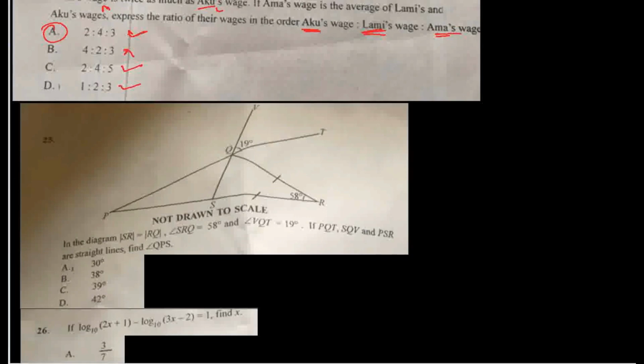Number 25. It is not to scale, okay? So in the diagram, SR is equal to RQ. They have written and shown it with the lines here. SRQ is 58 and VQT is equal to 19 degrees here, okay? So if PQT as well as SQV and PSR are straight lines, okay, these are straight lines. Find QPS. So we can know that this is 19 degrees, so this will be 19 degrees, right?